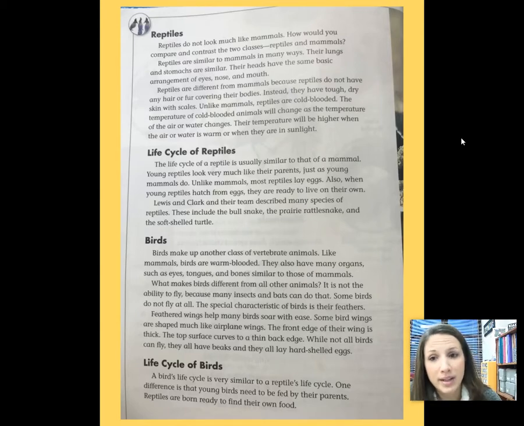Unlike mammals, reptiles are cold-blooded. The temperature of cold-blooded animals will change as the temperature of the air or water changes. Their temperature will be higher when the air or water is warm or when they are in the sunlight.